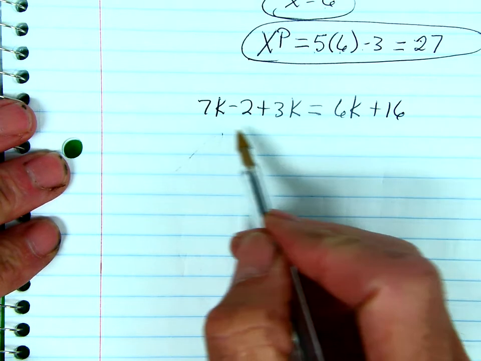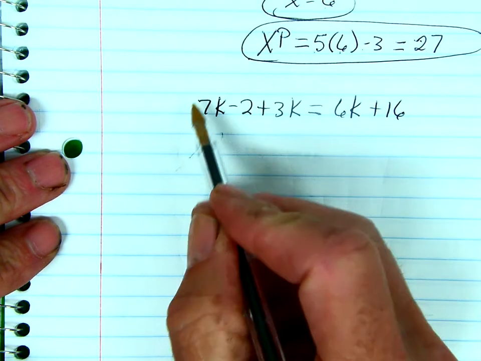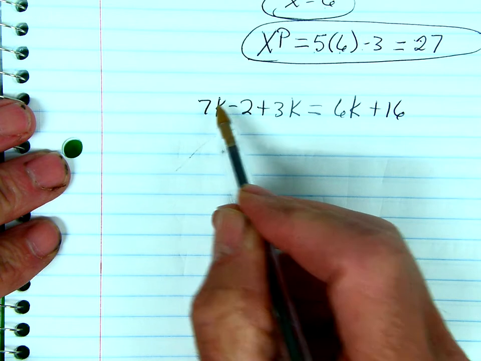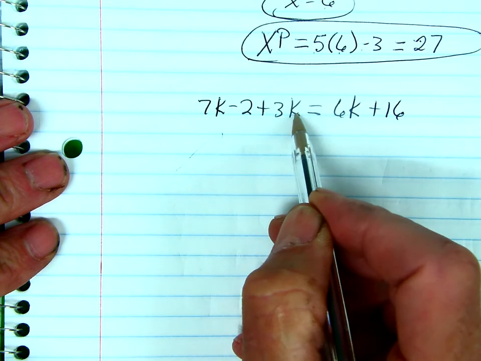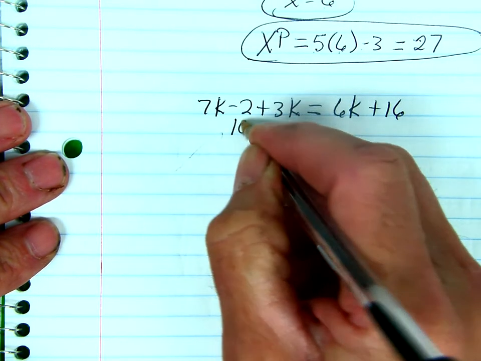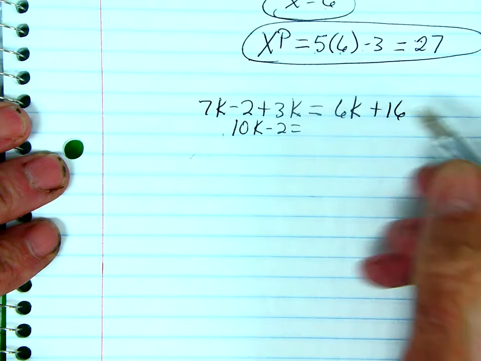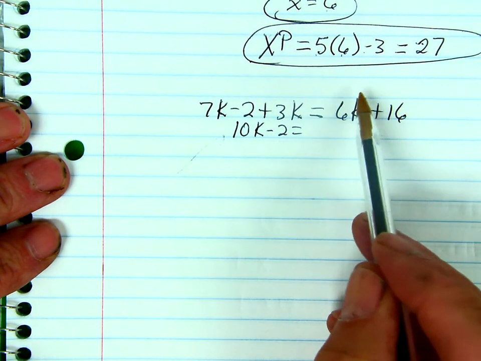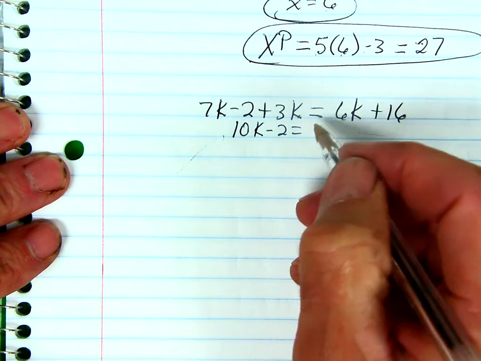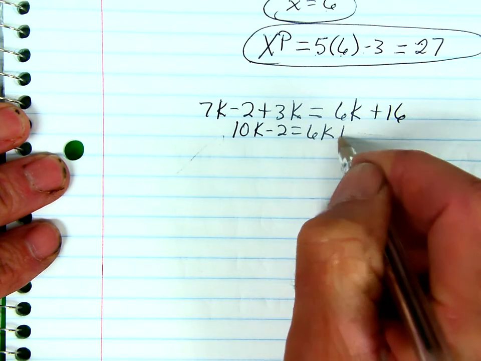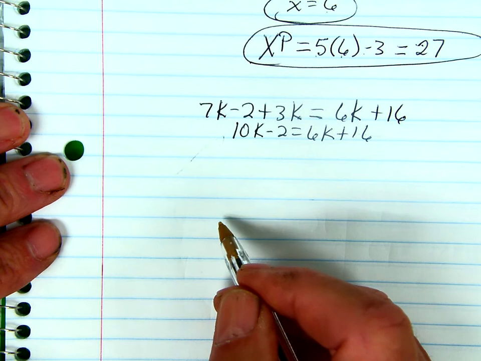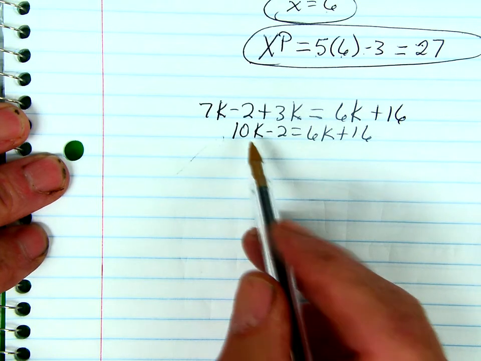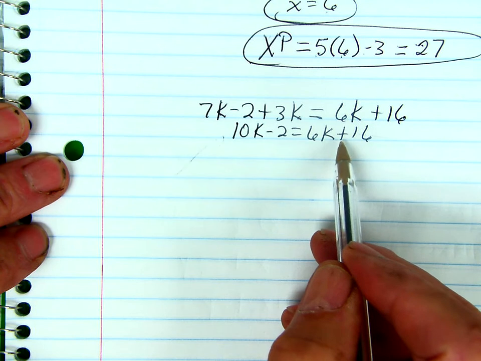Is there any math to do on the left-hand side? 7k take away 3. No. 7k plus 3k. Yeah. So 10k minus 2. Is there any math to do on the right-hand side? 6k plus 16. No. All right. Since there's no more math to do on the left, there's no math to do on the right, it's time for our 3 steps.